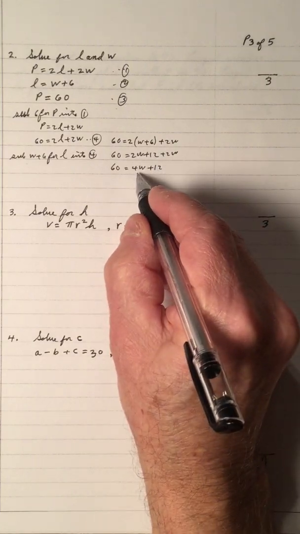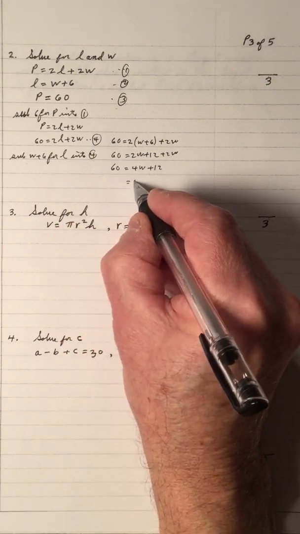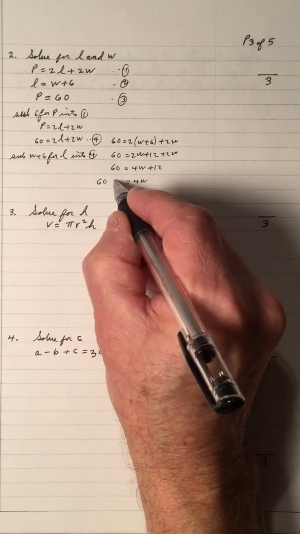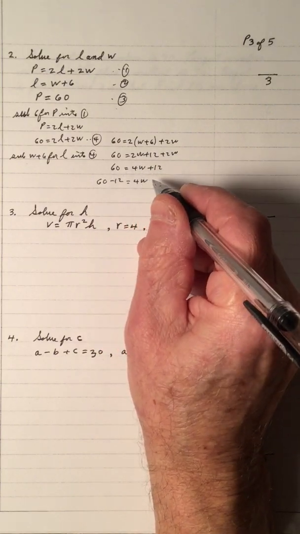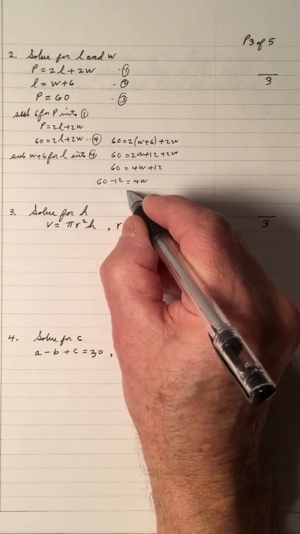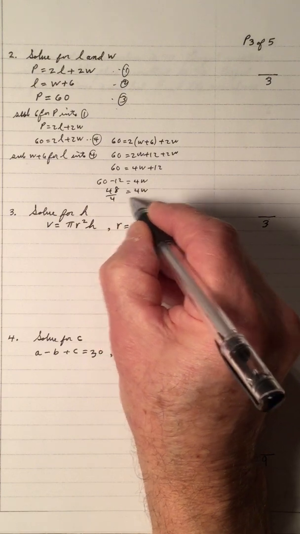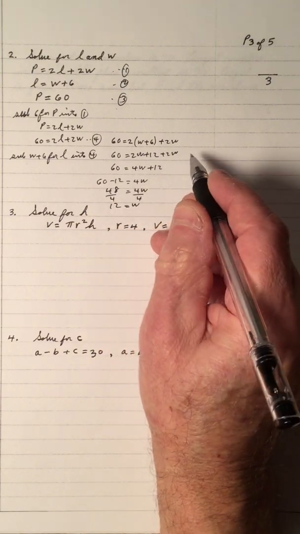Now I could leave the W there, or I can move the W over and make it a minus, but again, I'm going to leave the W there and move the 12, as long as the variable is on one side and the numbers on the other. So I get 48, and I divide by 4, and I get W is 12.